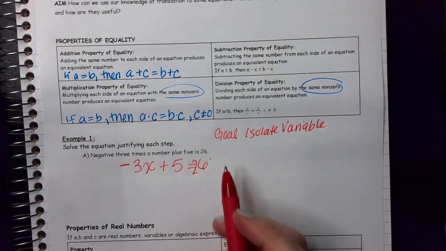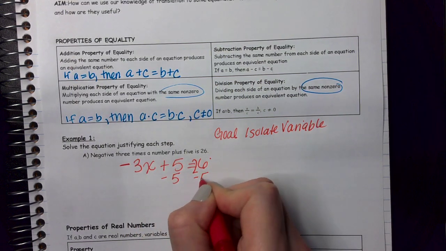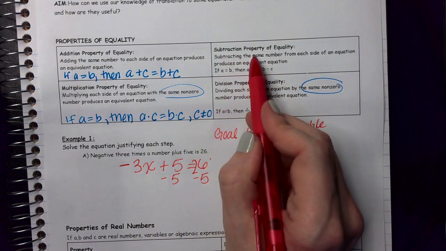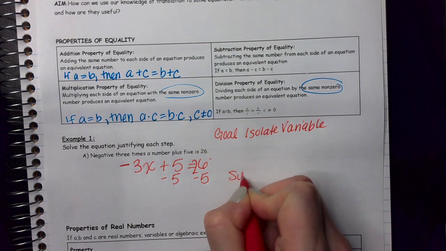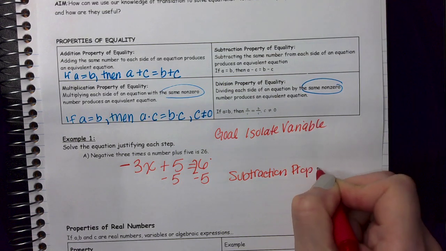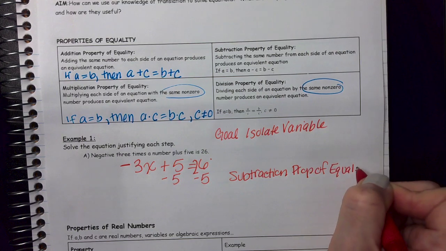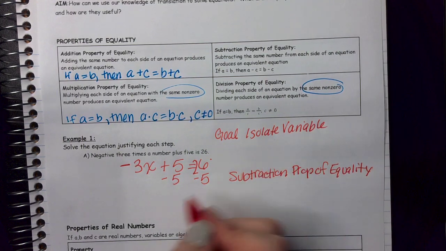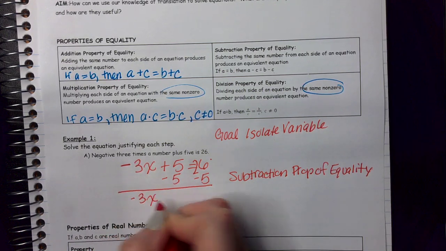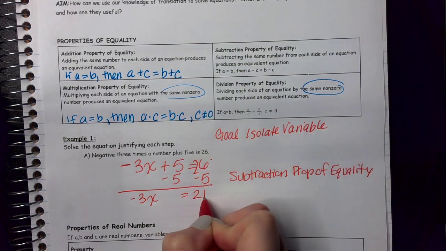And to do this, let's first subtract 5 from each side. And we can do that and not change the equality because of the subtraction property of equality. So I will justify this with the subtraction property of equality. Let me finish writing that. And when I subtract 5 from both sides, I get negative 3x, 5 minus 5 is 0, equals 21.